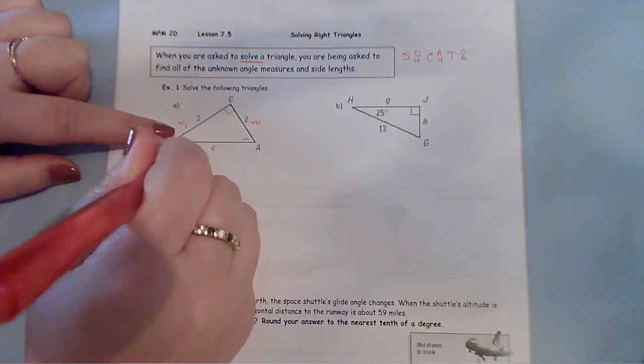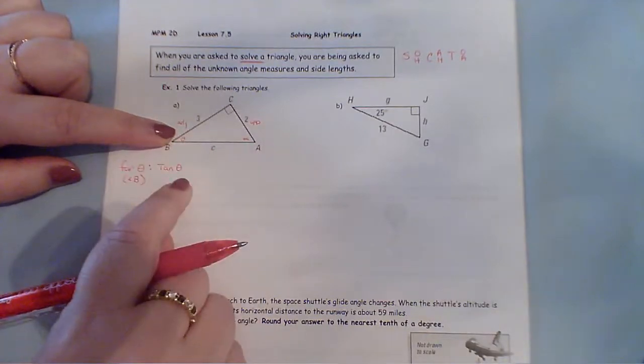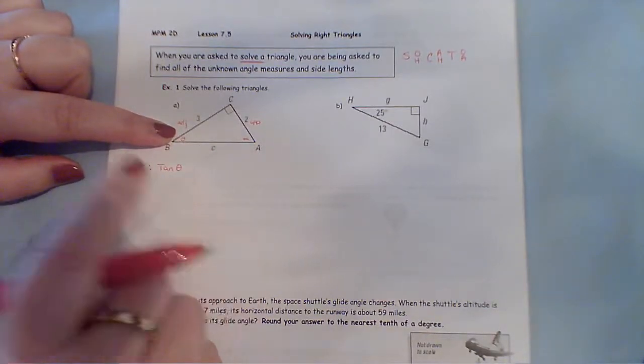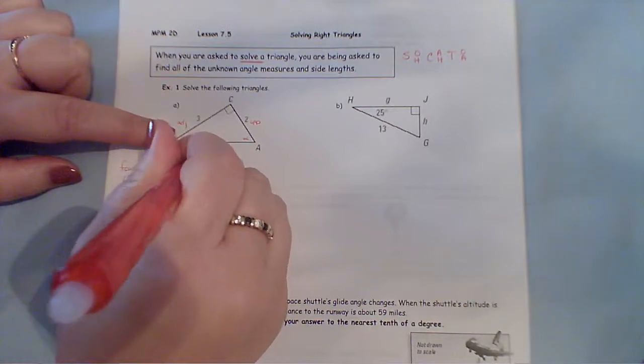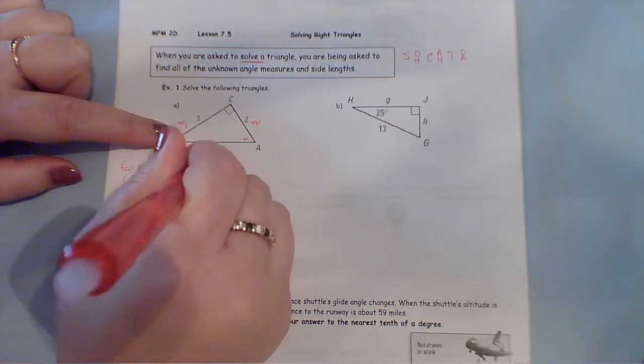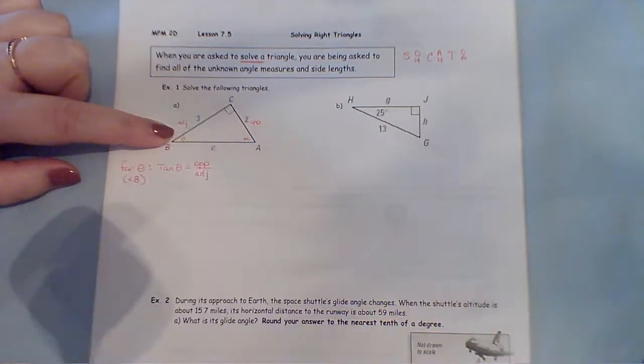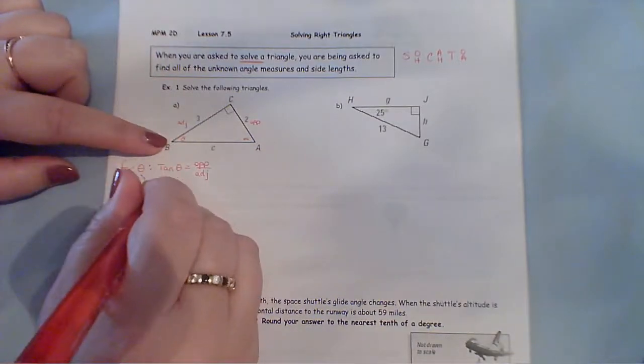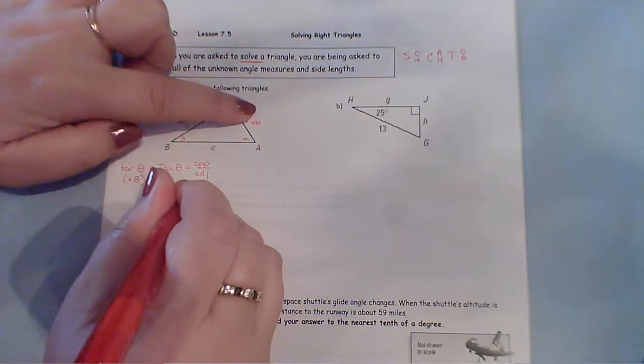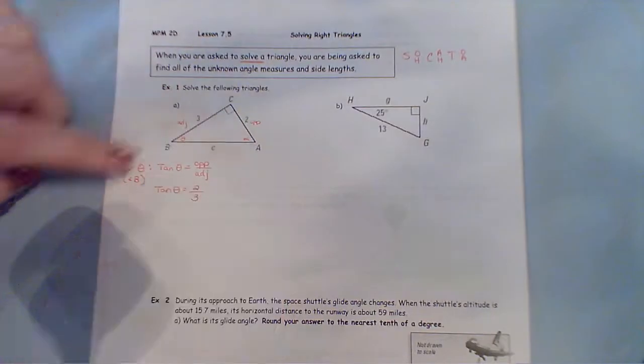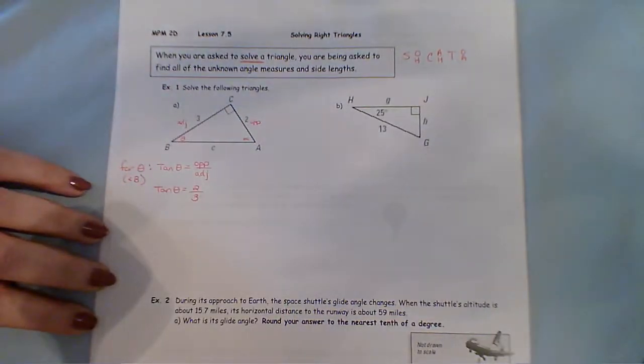So I'm going to write my formula. Tan of the angle, not tan equals. Tan of an angle, in this case called theta, equals the opposite divided by the adjacent. So I don't know the theta part, so that's going to stay as is, but the opposite is a 2 and the adjacent is a 3. So that's me now subbing in my numbers. Now I'm going to show my solution step.